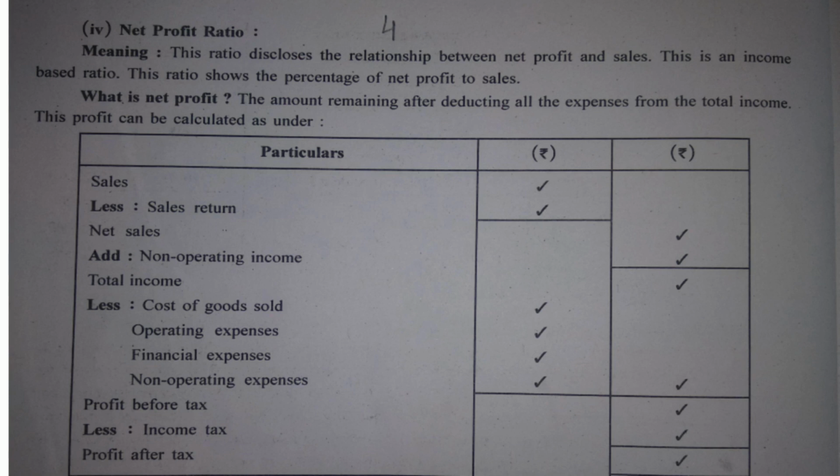Further, the amount obtained is total income. If you add non-operating incomes to net sales, total income will be obtained and that is to be written in the second column of amount.